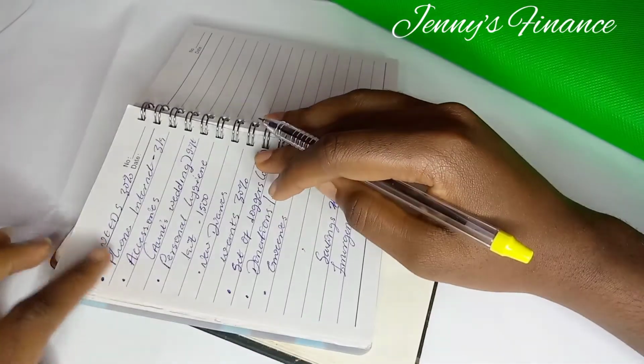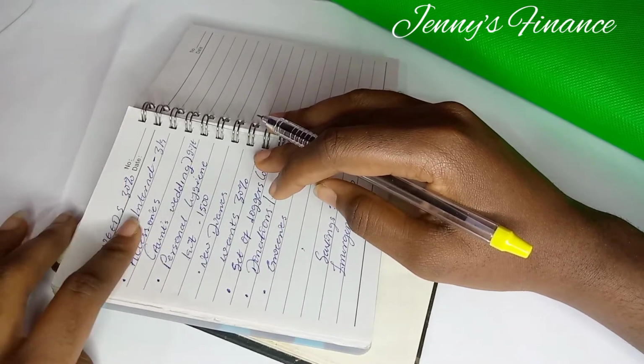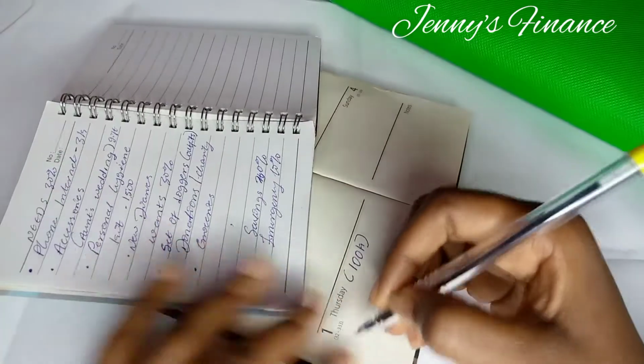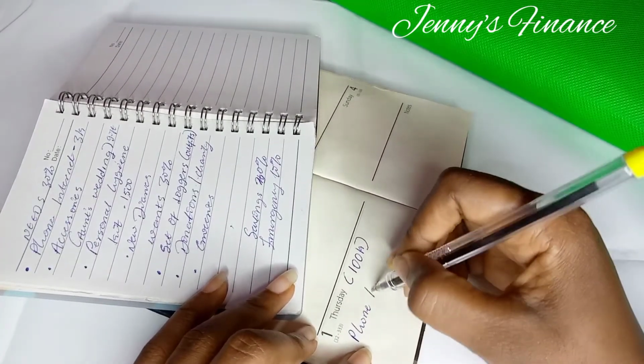Now I will need my phone internet, and I'm going to need it on the first of the month, which is going to be taking 3k. So I'm just going to indicate it here, which is my phone internet.